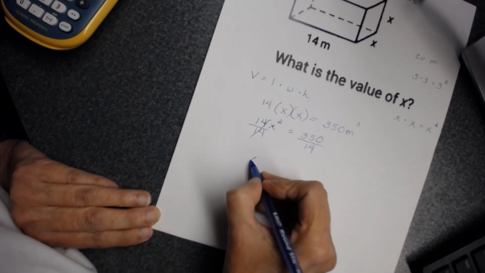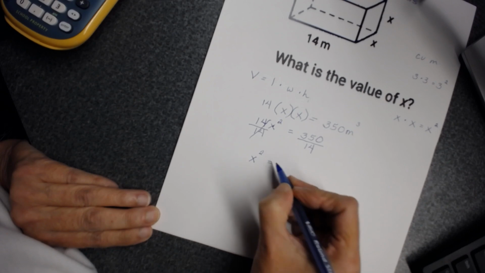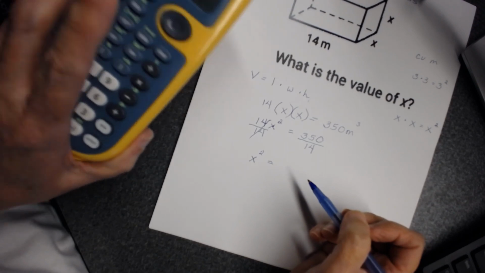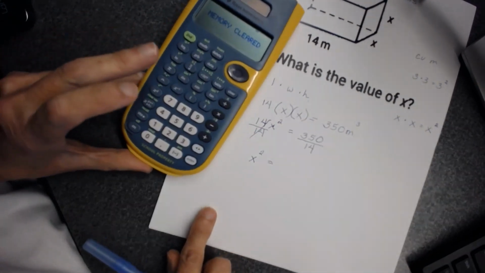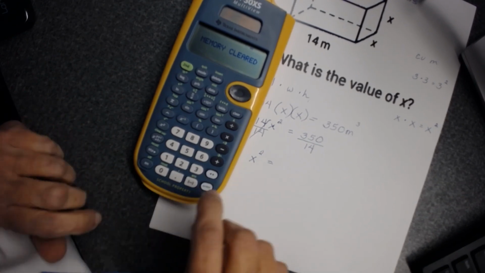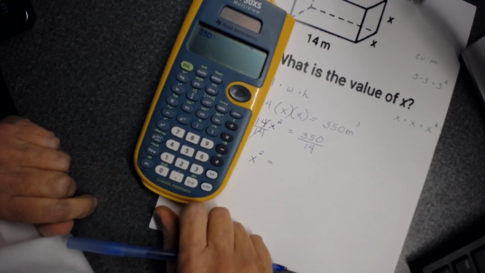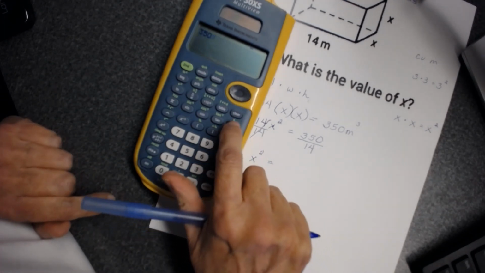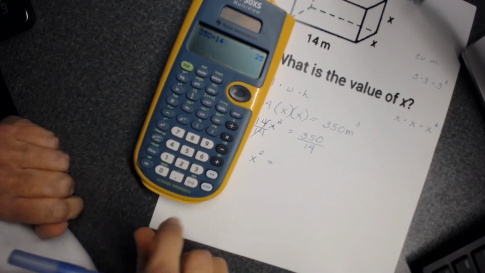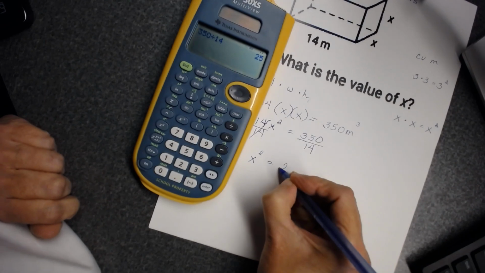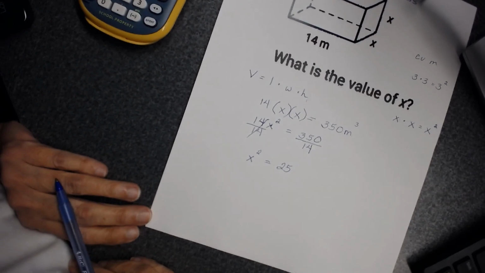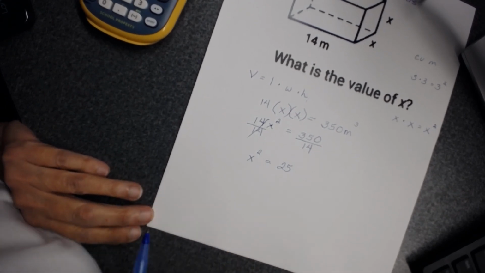So now bring down my x squared, and 350 divided by 14, and we've got a calculator. We can put it in our calculator. It's good to practice with this TI-30XS Multiview calculator. 350, here are our basic function keys, divided by 14, enter is our equal, and we get 25. Okay, so we know that x squared equals 25, but we want to know what x equals.